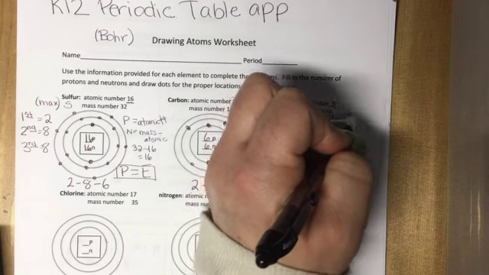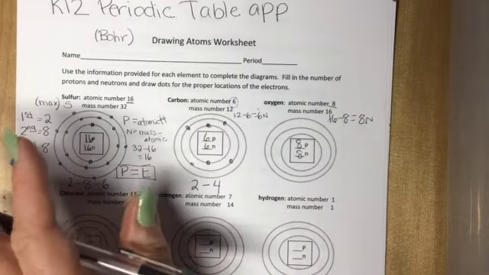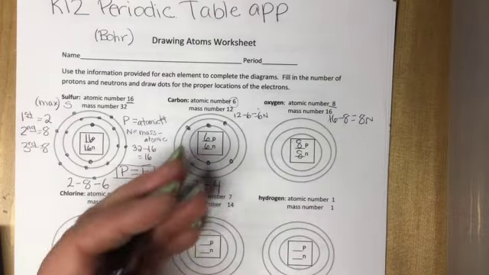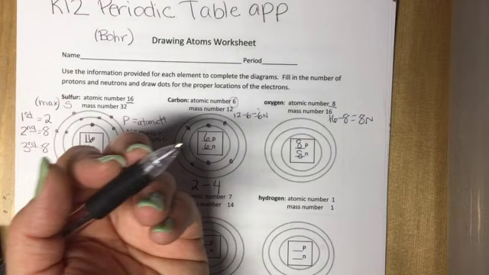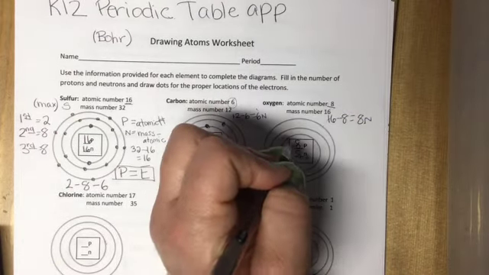16 minus 8 is going to give us neutrons, which is 8. Now, notice that they're often the same. That's not always going to be the case, as you already know. But in this case, it is very often the case. So just know that. Now, because 8 is the number of protons, it's also the number of electrons.